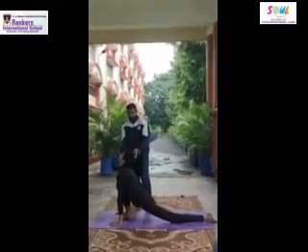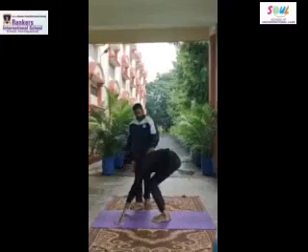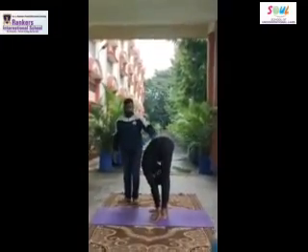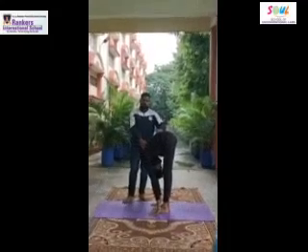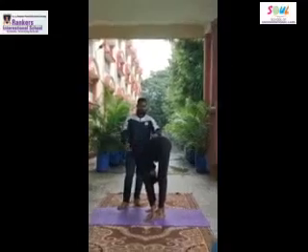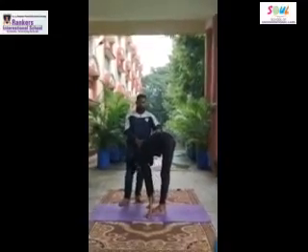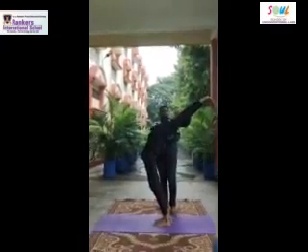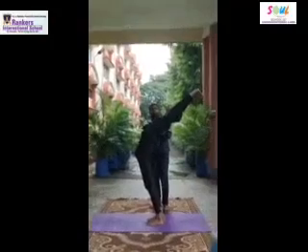I hope you understand it clearly, right? Now slowly, gently come back, take your other leg, stand, again try to touch it, okay, Padhastasana, hold it for 30 seconds. You can also count, 1, 2, 3 up to 30. Come back. Now again backward bending. When you do this backward bending, the hands should be here, right?